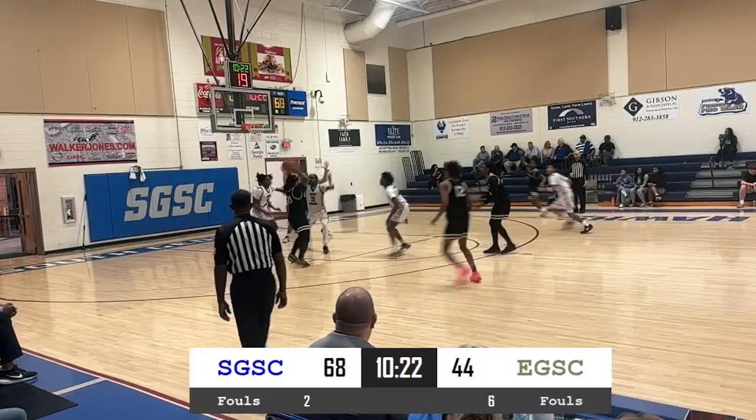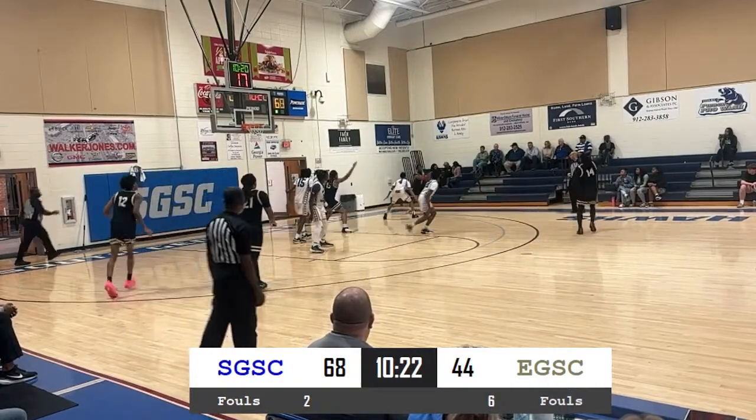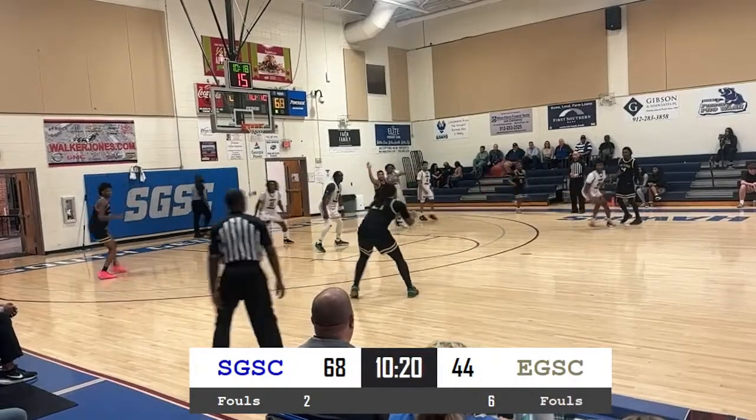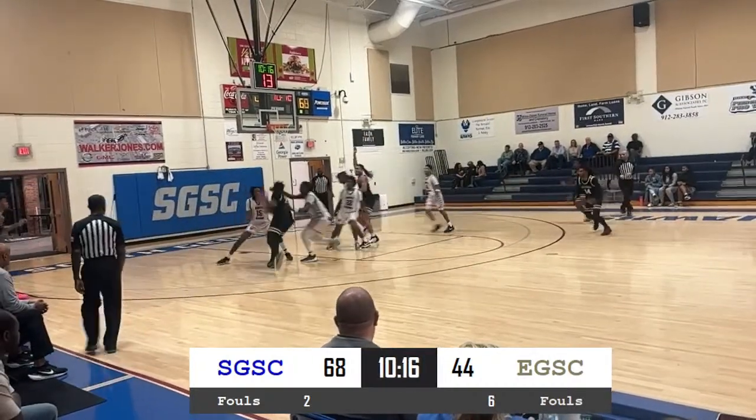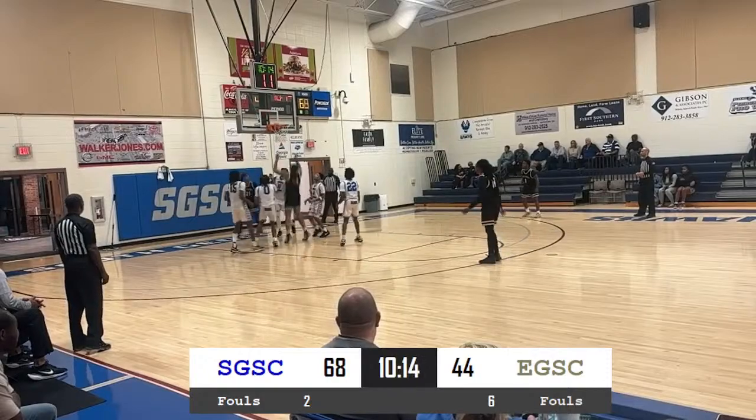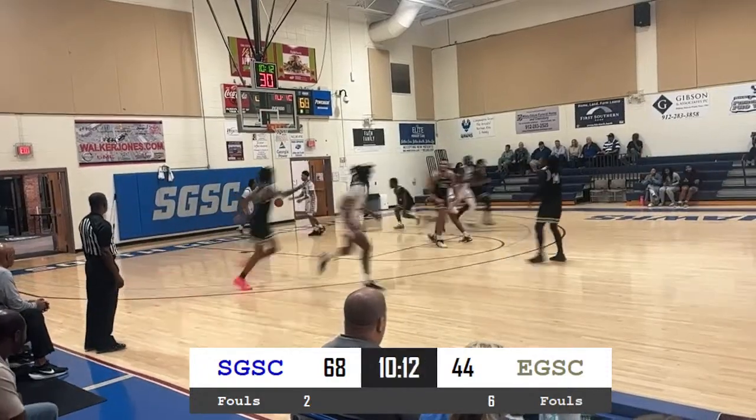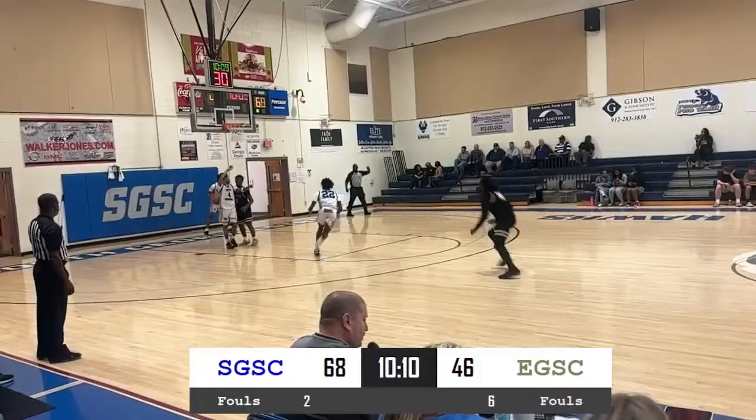Free throw no good, an offensive rebound for East Georgia. Drive inside for Harris. Up and good with the layup underneath.